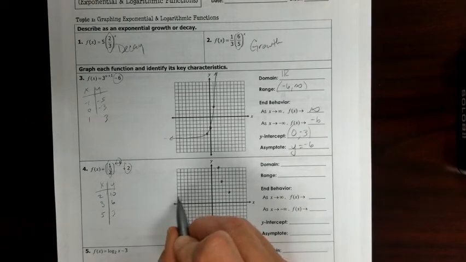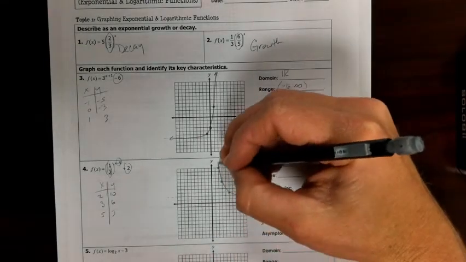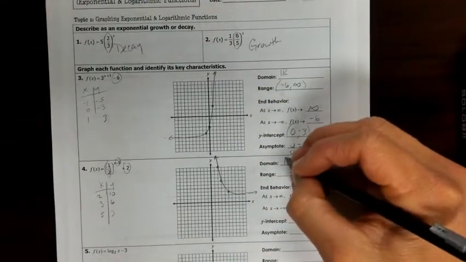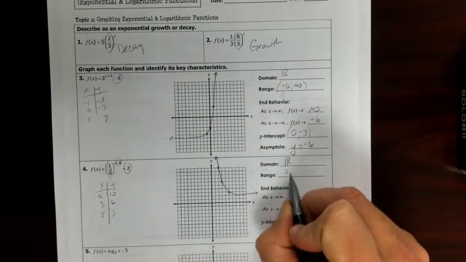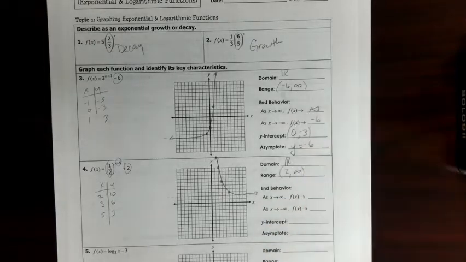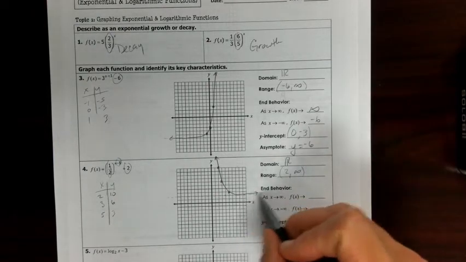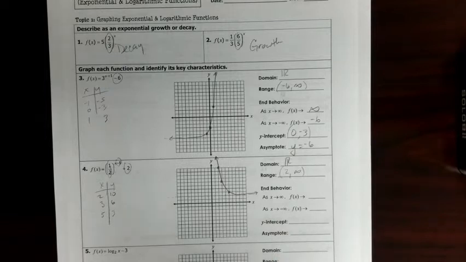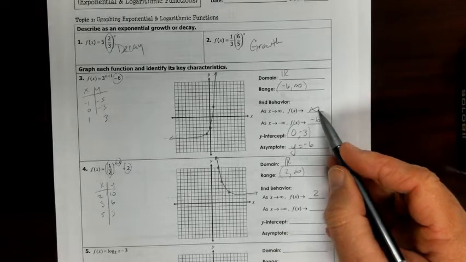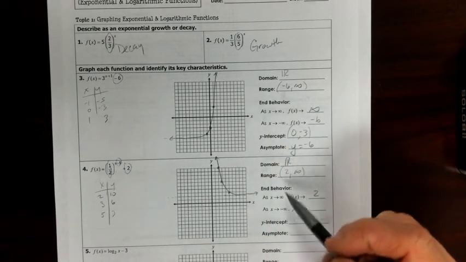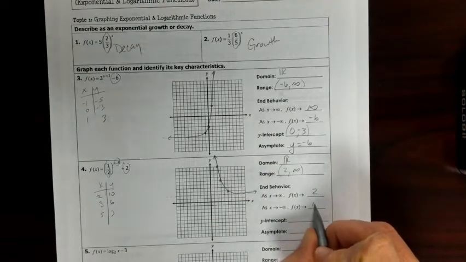We know we have an asymptote right here at y equals 2. It's a decay function, so it's going to be decreasing, like that. Domain, still all real numbers. Range is going to be from the asymptote, which is at 2, to infinity. My end behavior is flipped. As x approaches infinity, it's going to get closer to my asymptote, which is at 2. You notice how here we're going to infinity because it's a growth function. As we're approaching infinity for a decay function, we're getting closer to the asymptote. As we're going to negative infinity, we're going to positive infinity here.